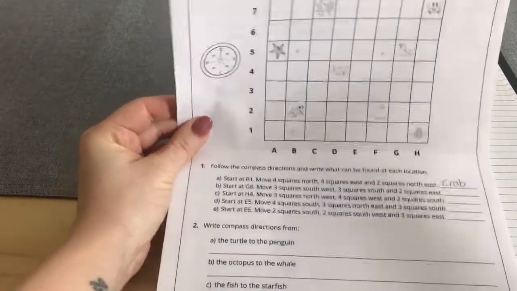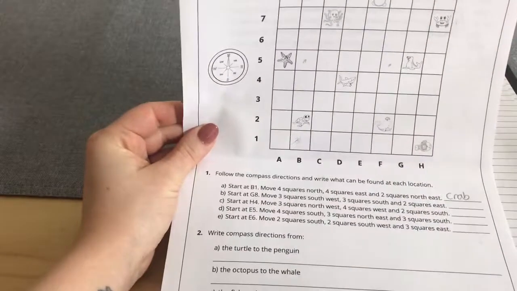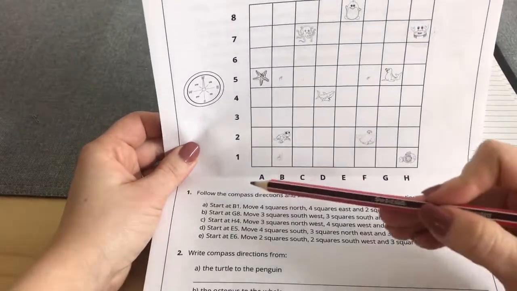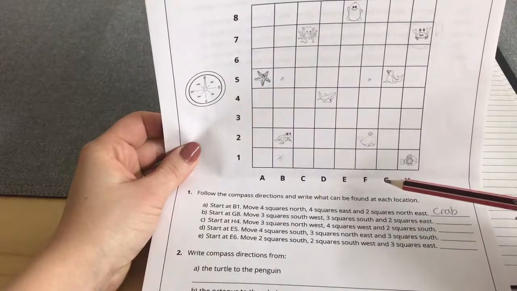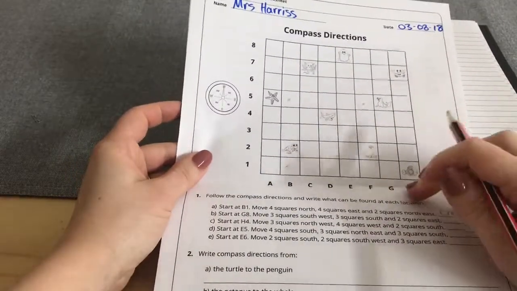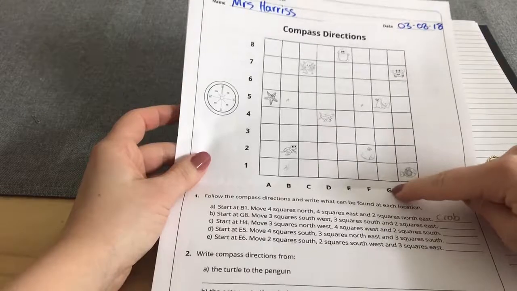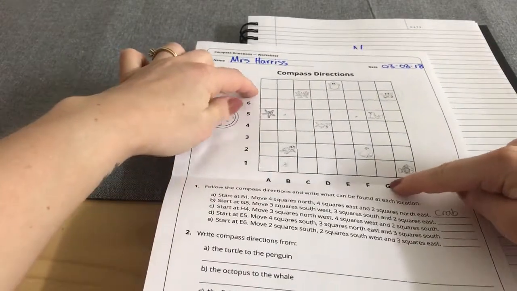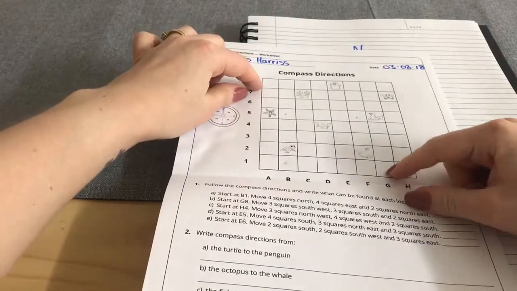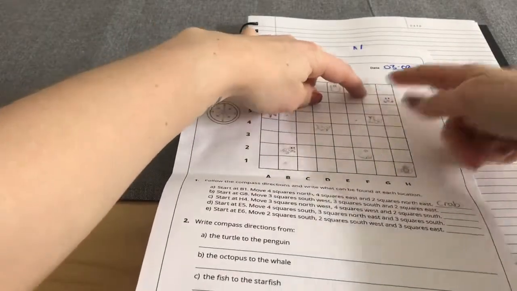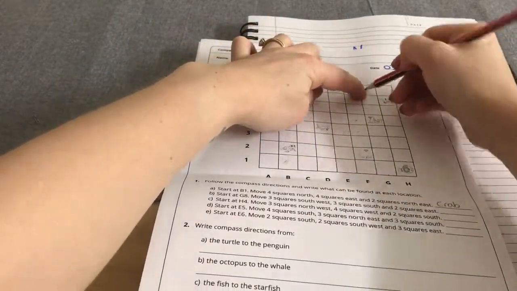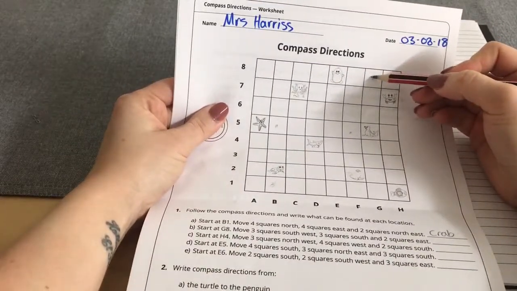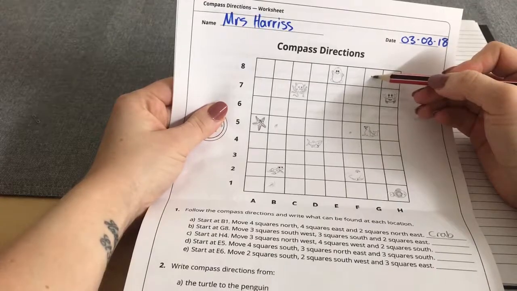So we're starting at G8. So can someone tell me where G8 is, please? Yep, so we've got to find G, it's here. I'm going to put my finger on G and then we're at 8. 8 is all the way up here, so we've got to go G and then 8, and we're up here. So if we're at G8, we need to move 3 squares southwest.